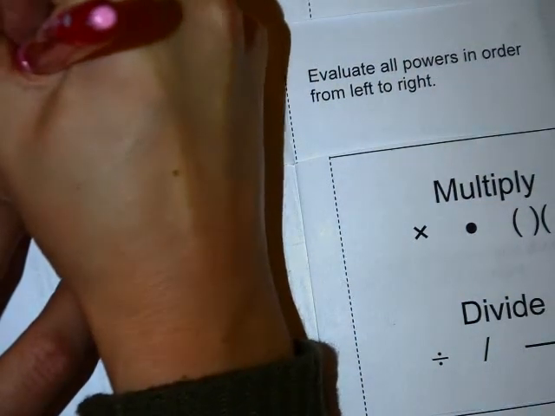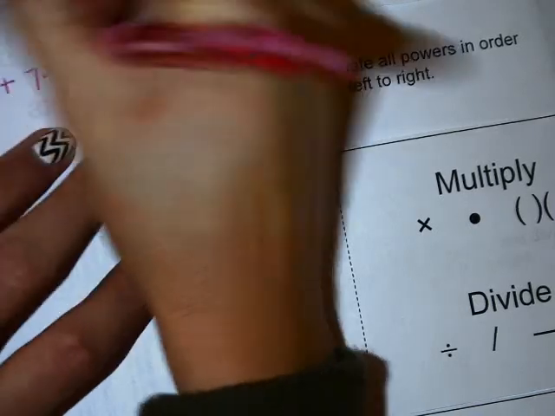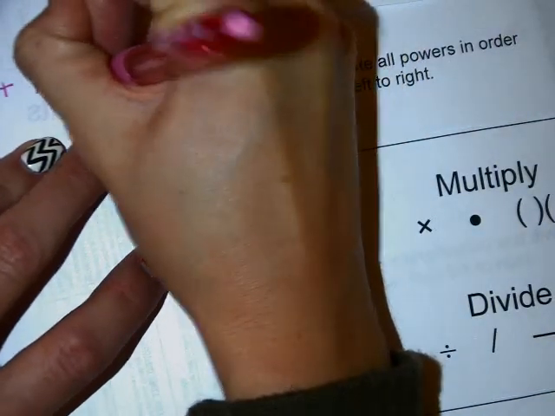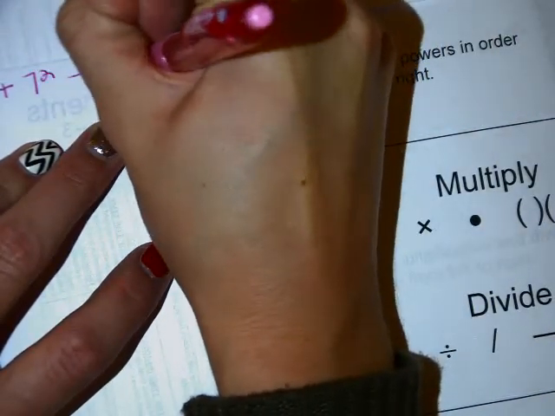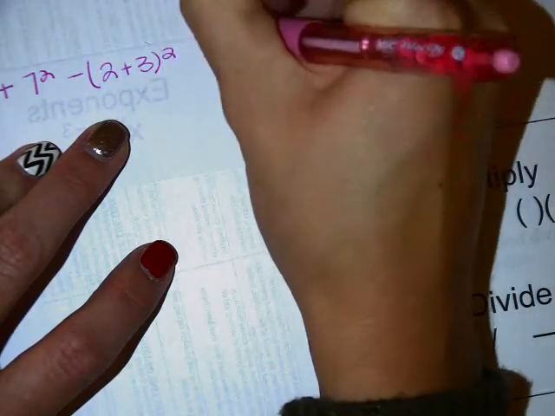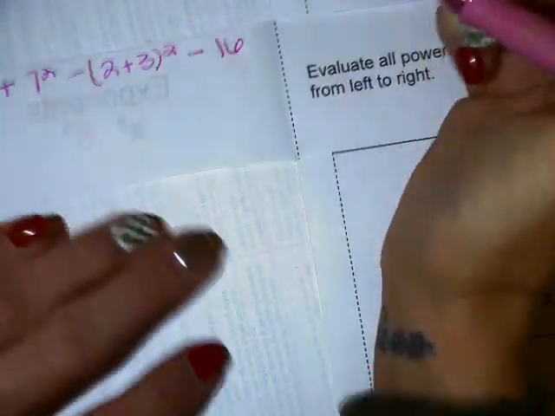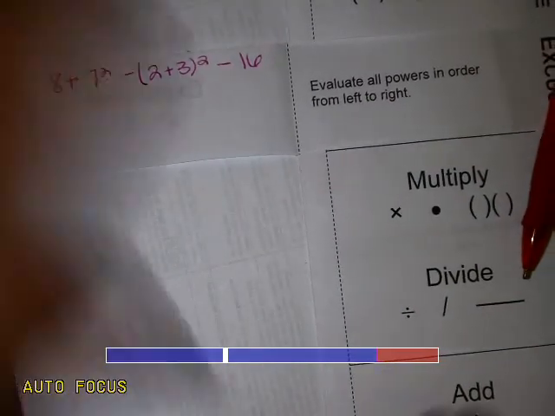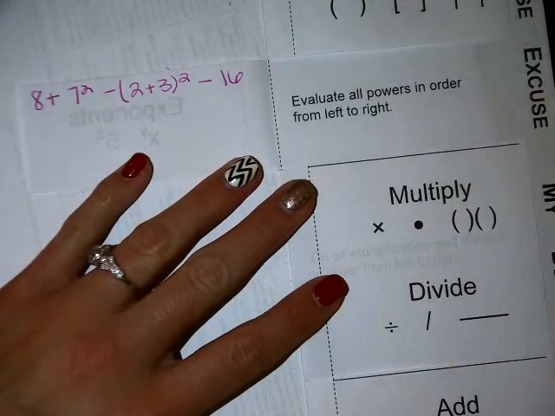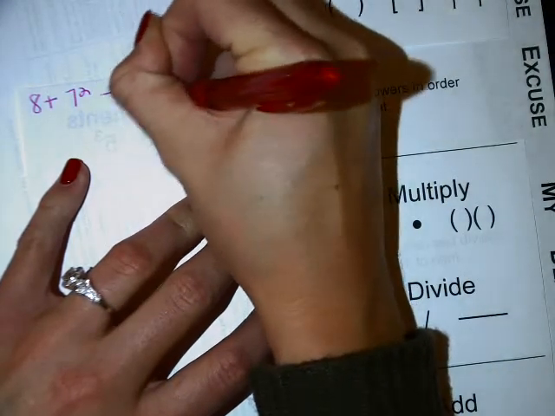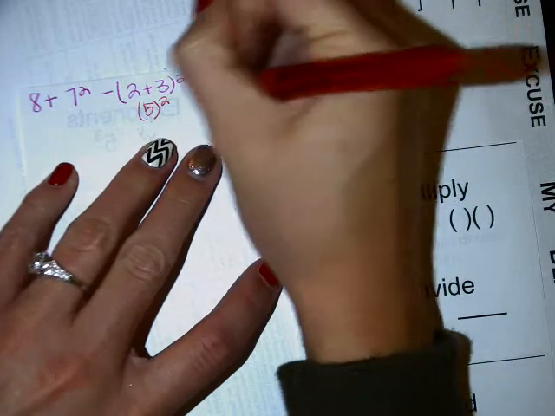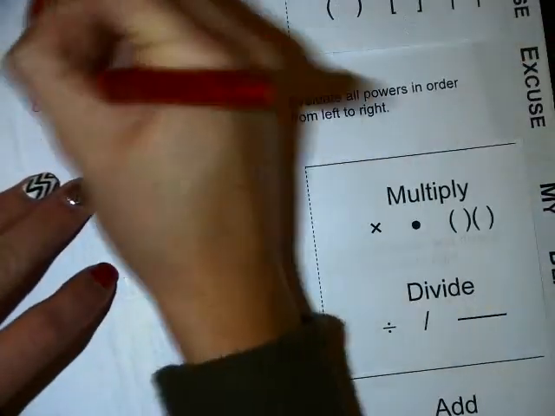I've got 8 plus 7 squared minus 2 plus 3 squared minus 16. Okay, so first we follow our order of operations, so we're going to do what's in parentheses first. So 2 plus 3 gives me 5. So that's saying 5 squared, and then I'll rewrite everything.